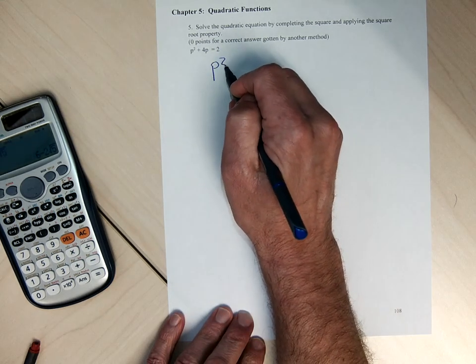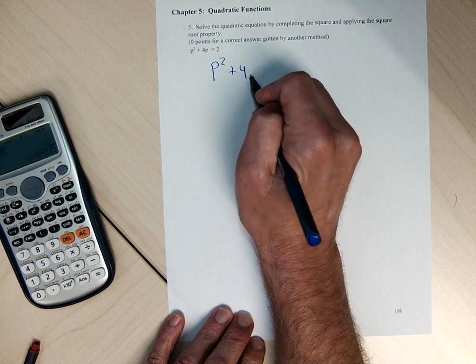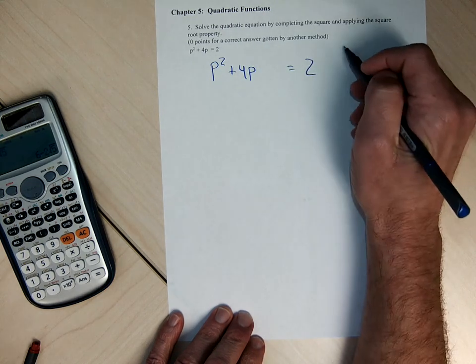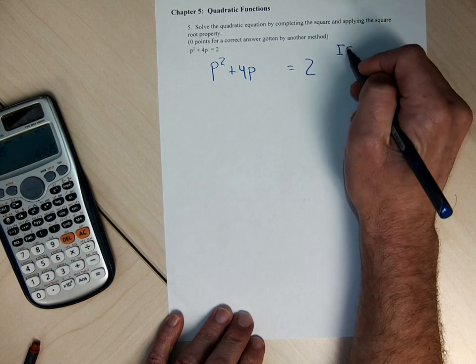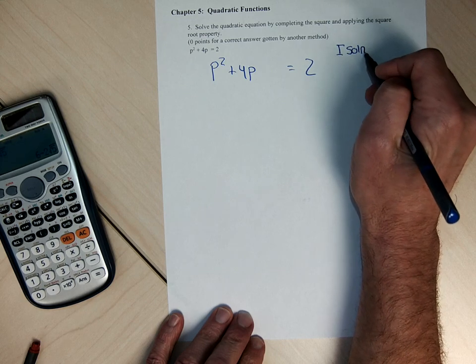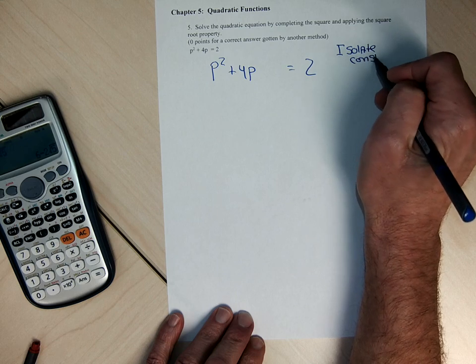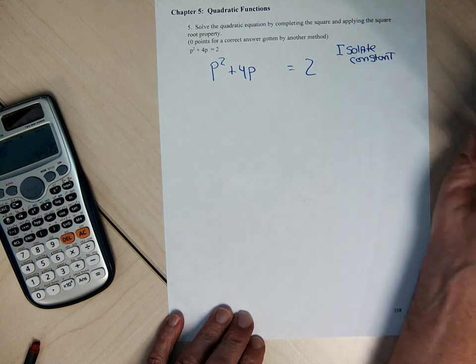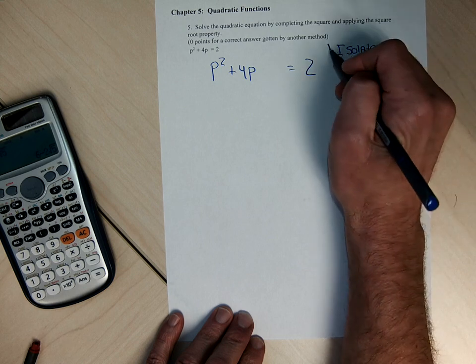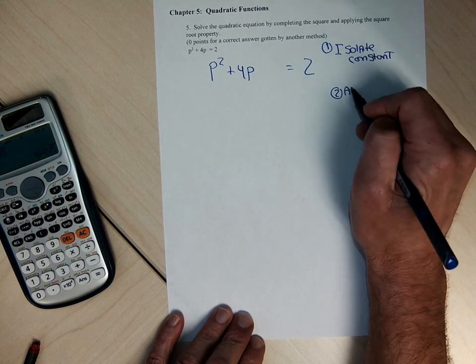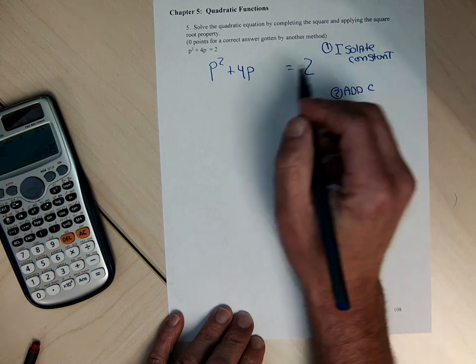Problem 5 very specifically wants me to solve using completing the square. And the steps for completing the square were first to isolate the constant, and that's done for me on this problem. The number without the letters, the constant, is by itself on the right-hand side. The second step to solve by completing the square is to add c to both sides.